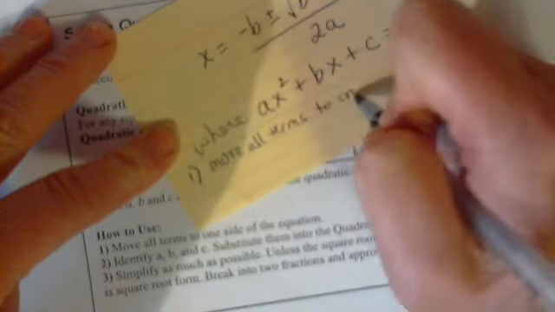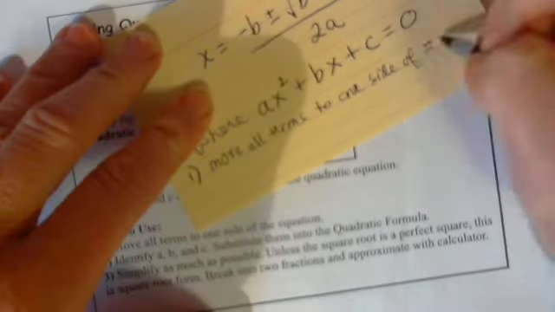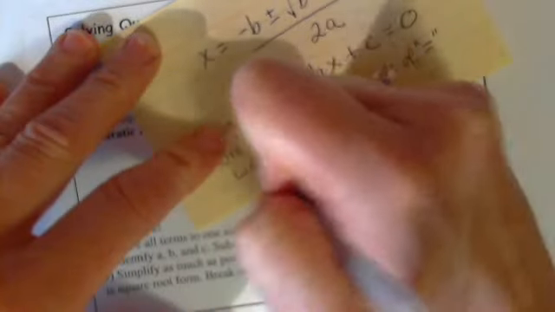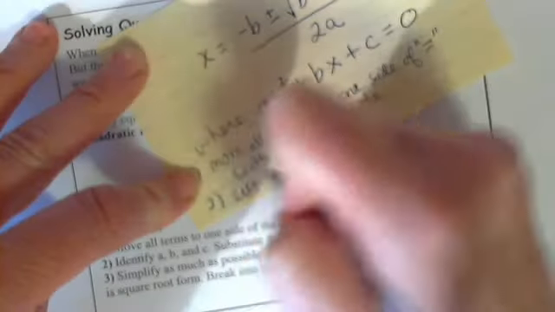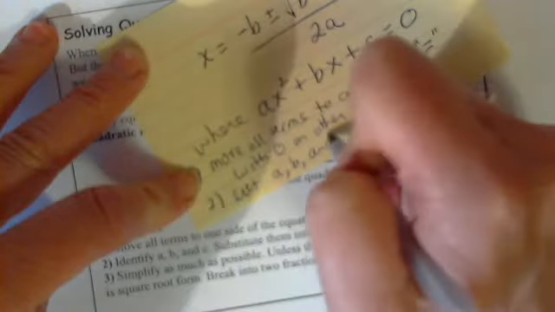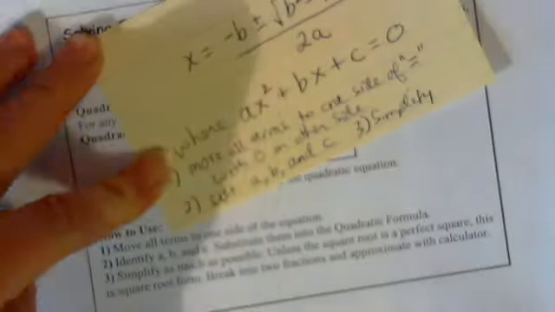Move all terms to one side of equals with 0 on the other side. And step 2, list A, B, and C. And I'll show you how to do that in just a moment. And part 3, simplify. And there's more details to that step, and we'll learn how to do those in just a bit. So let's go to the next page and see what our first quadratic equation is going to look like.